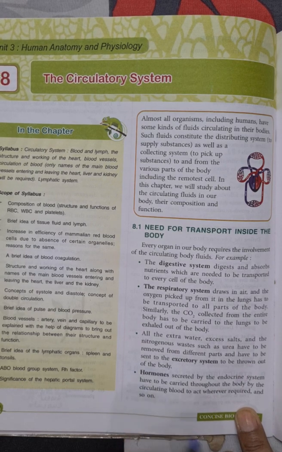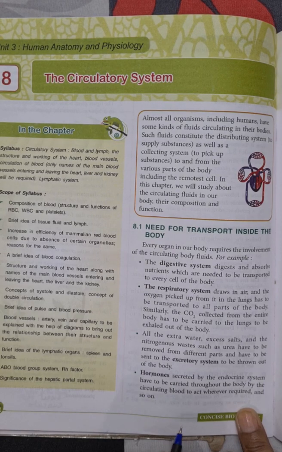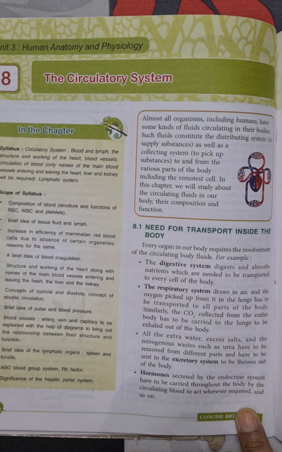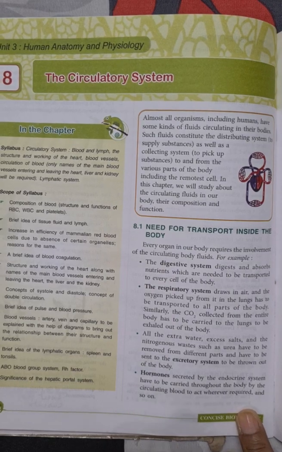Next, hormones, chemical messengers. These hormones are secreted by the endocrine glands present in our body. And these hormones control the metabolic activities of our body. These hormones are to be carried from glands to target organs, again by a fluid, that is, circulating fluid.